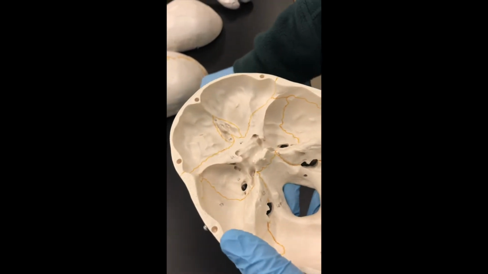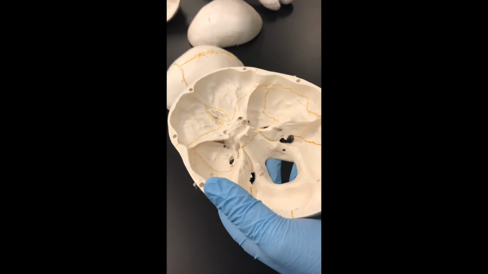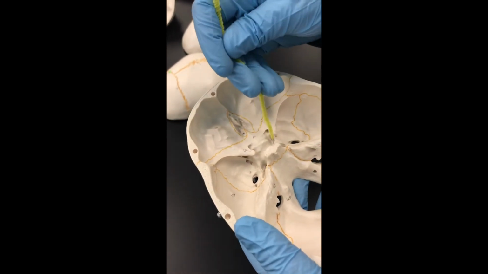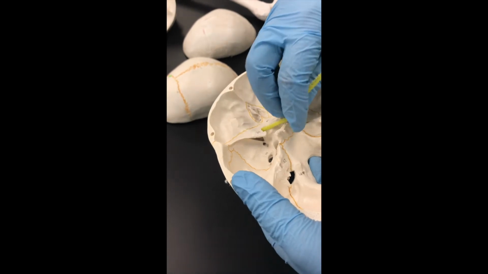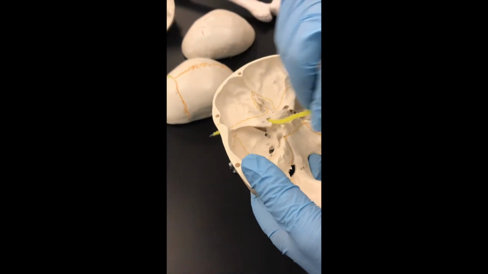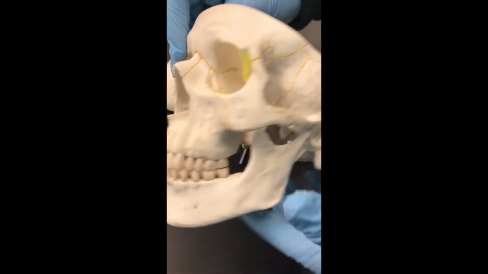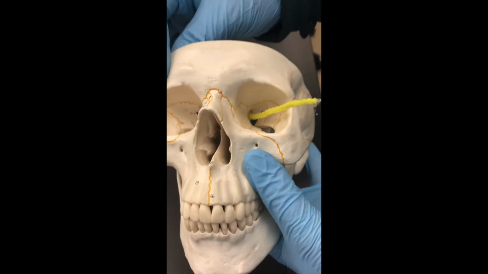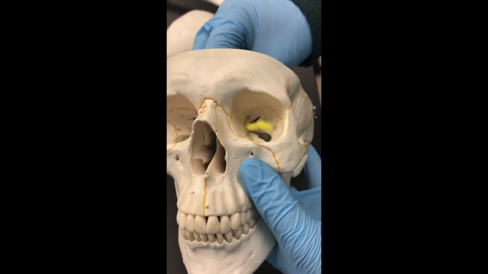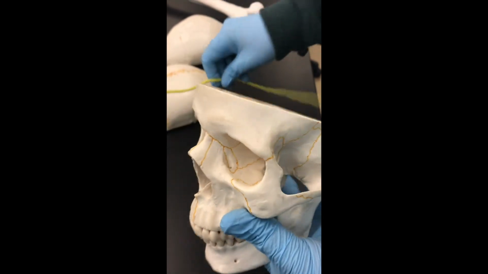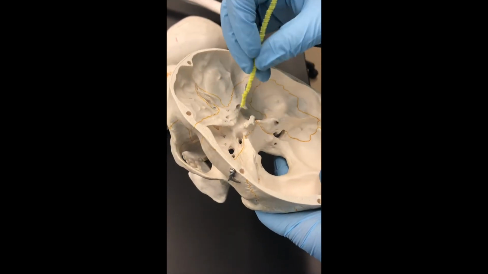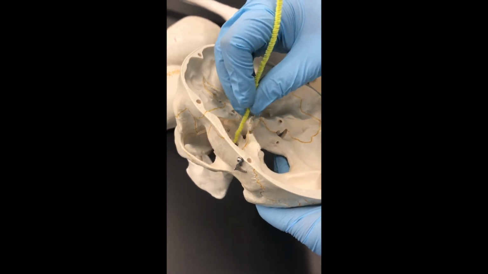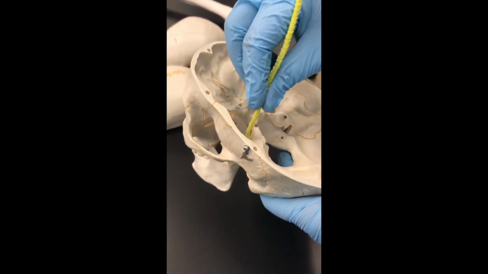It has some important features, like, for example, where your pituitary gland sits, right here in the saddle. Your optic nerve is going to pass through this canal, the optic canal. There are important nerves that pass through that control your face, and your jaw muscles pass through these foramen here.